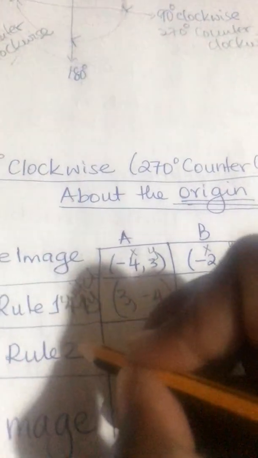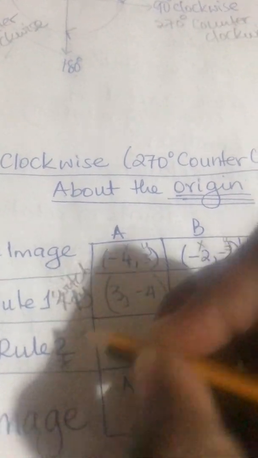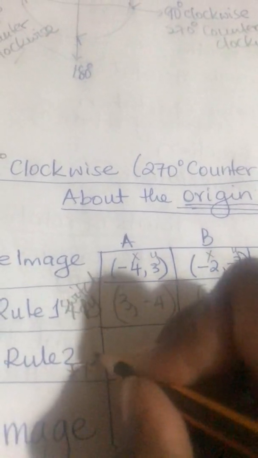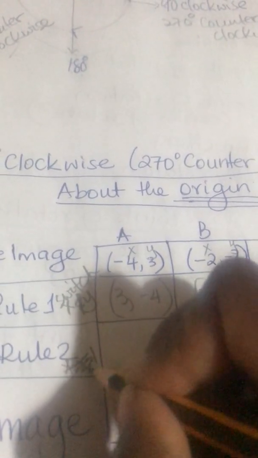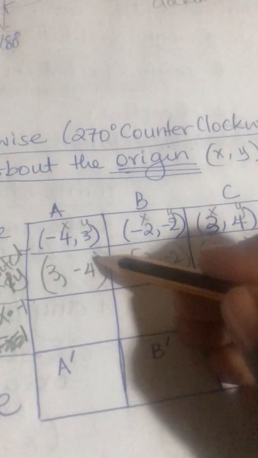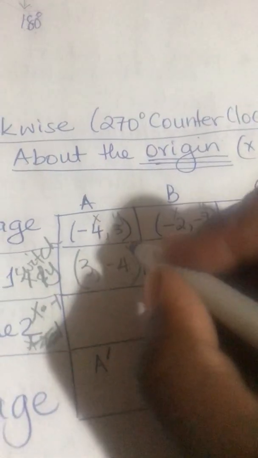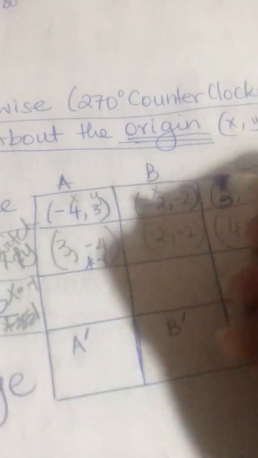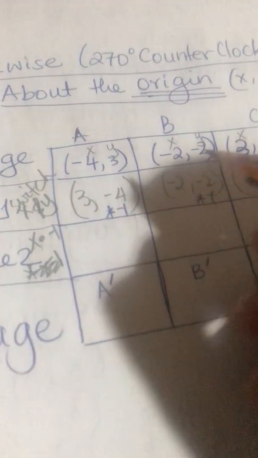Step 2, multiply X with -1. This was your X, okay? So here, you will multiply by -1.